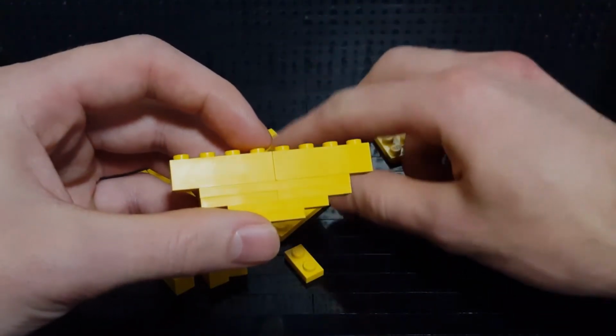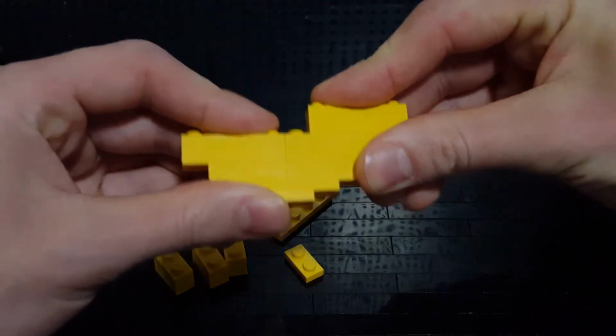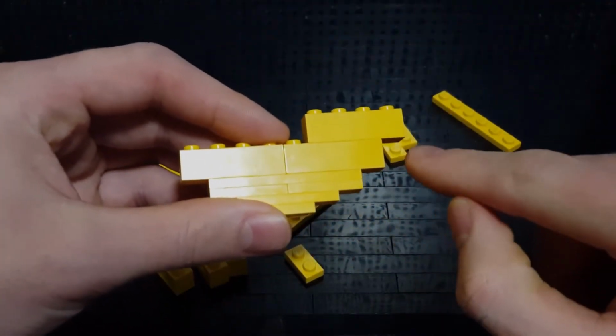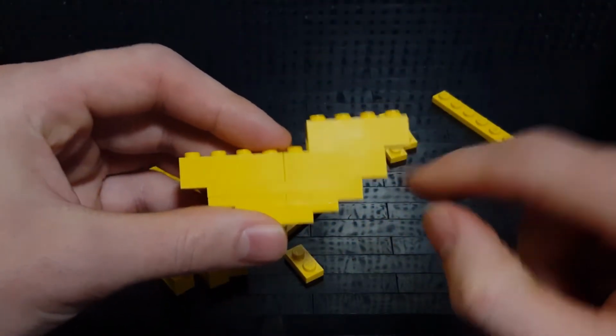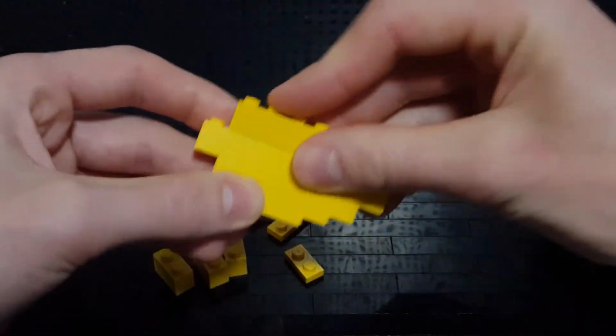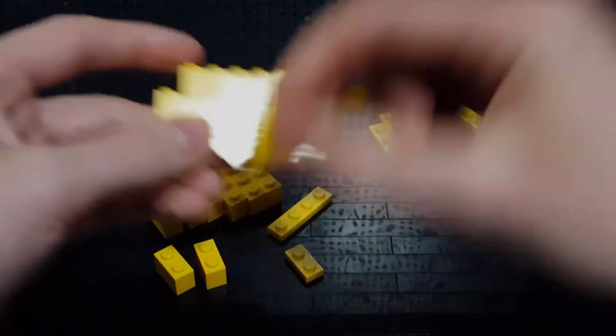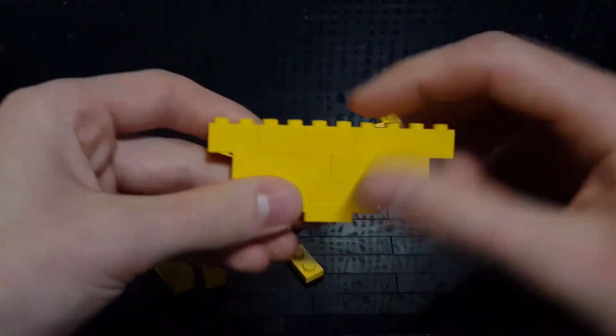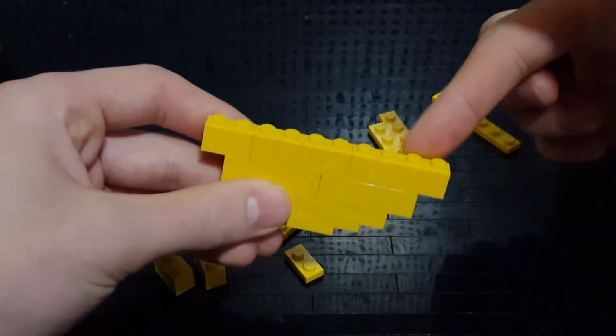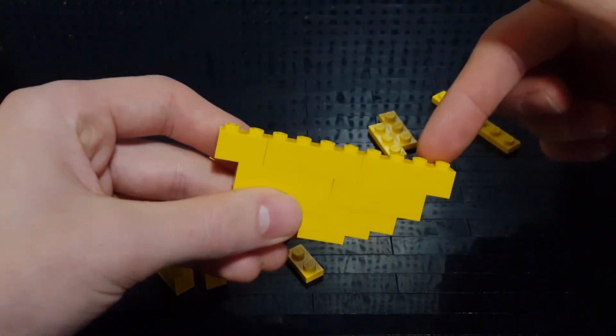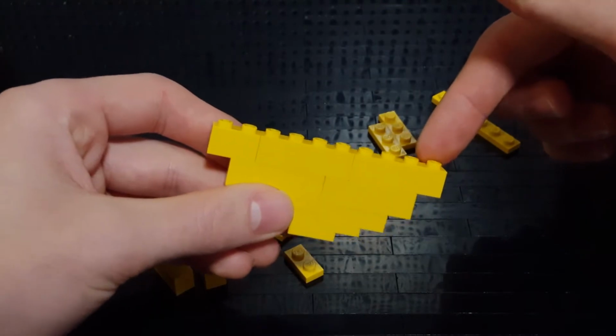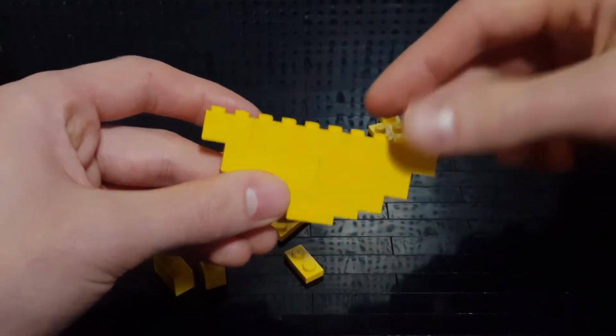The next thing we're going to do is put a 1x4 brick over here so that it overhangs off the end by 1 stud, then another 1x4, and then a 1x2 over here on this end. So this row is 10 studs long. Feel free to use whatever combination of bricks you want to create that's 10 studs long.